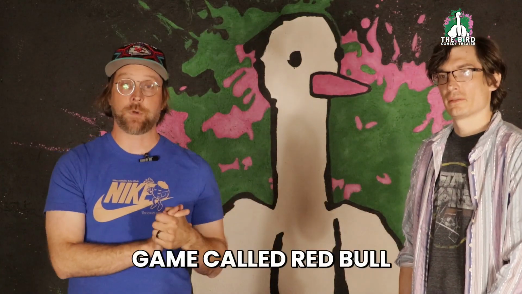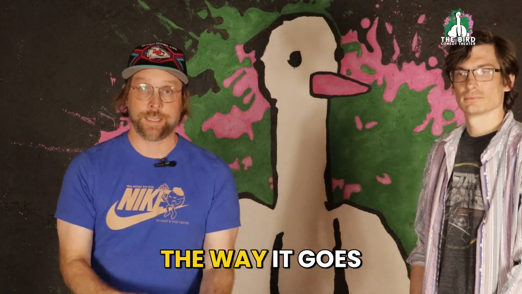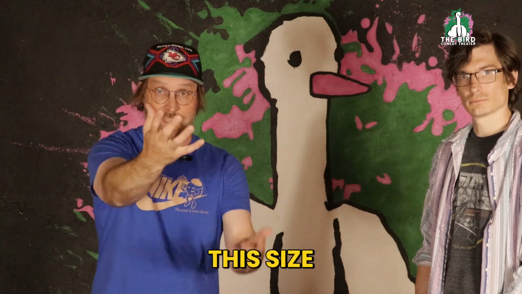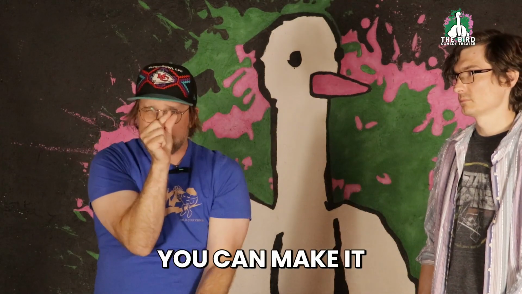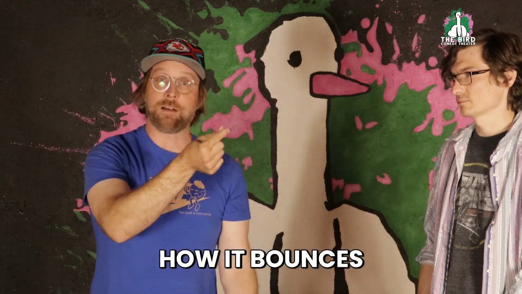Okay, so this is a game called Red Ball. You can do it in your office. Anyone can do it. The way it goes is someone will start by creating a red ball. You can make it whatever you want. You can make it this size. You can make it this size. You can make it this size if you want to be that person. But you also show how it bounces, how it moves.